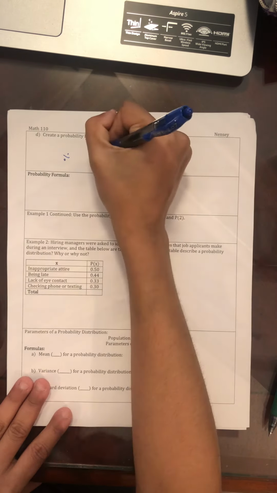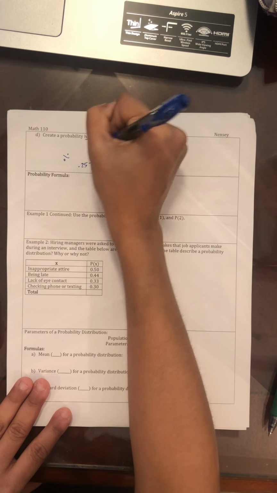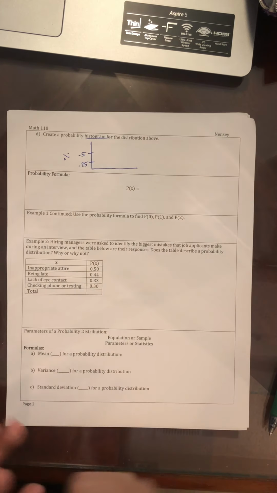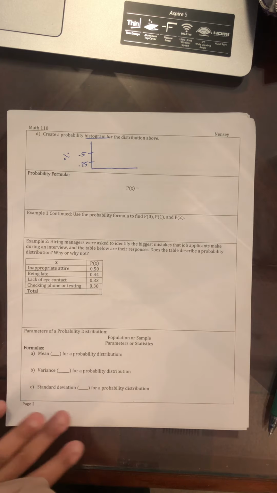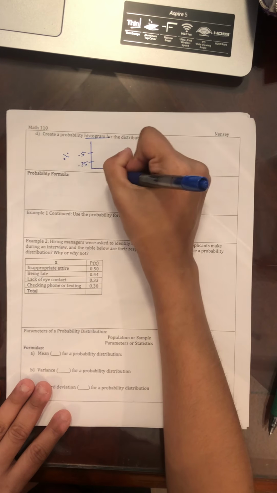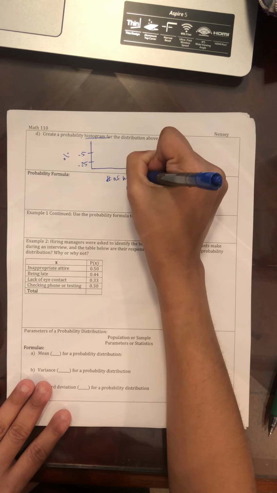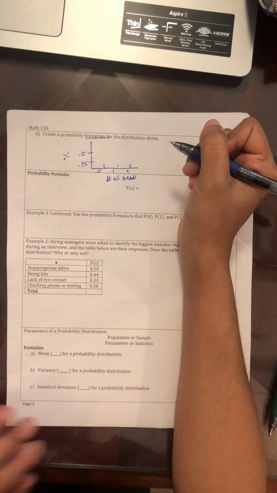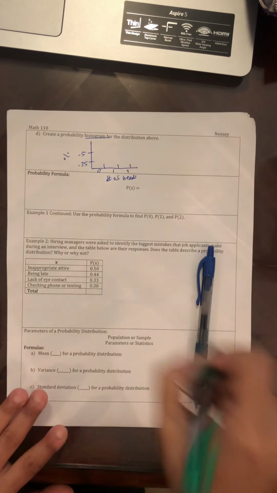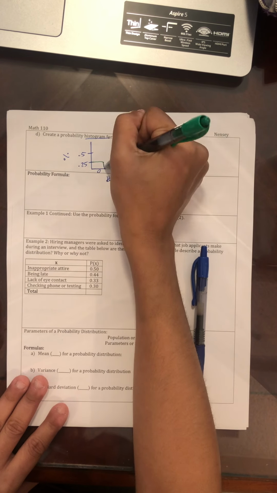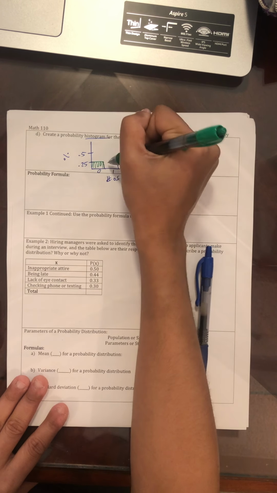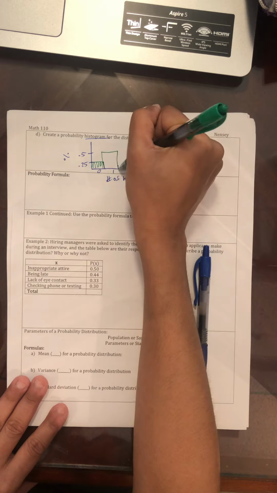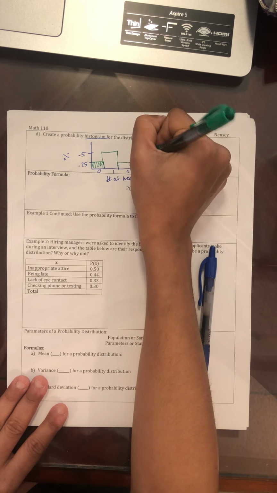Our smallest one was 0.25 and our biggest one was 0.5, so I really only have 2 levels. The bottom was the number of heads, so I have 0, 1, and 2. When I graph this, 0 was 0.25, 1 was 0.5, and 2 was 0.25.